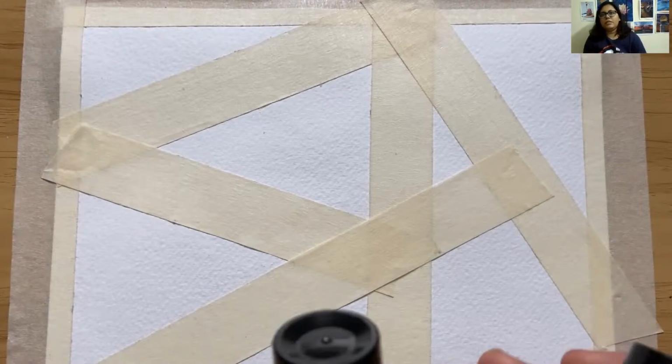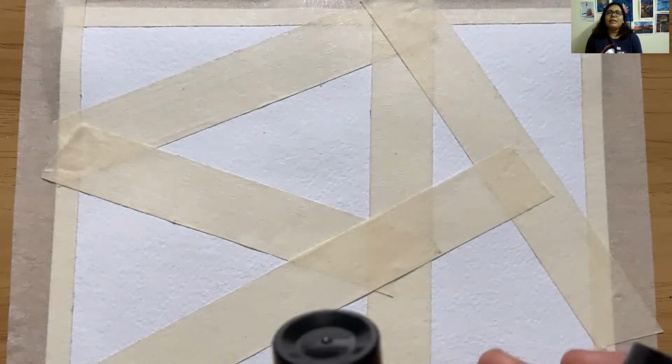Everybody complete this first before we move on to the coloring portion. You will see just by putting these tapes and just by using a little bit of color, we can get such beautiful effects. We can get such beautiful textures. All right, we are just working towards that. How to create art without using any brush.